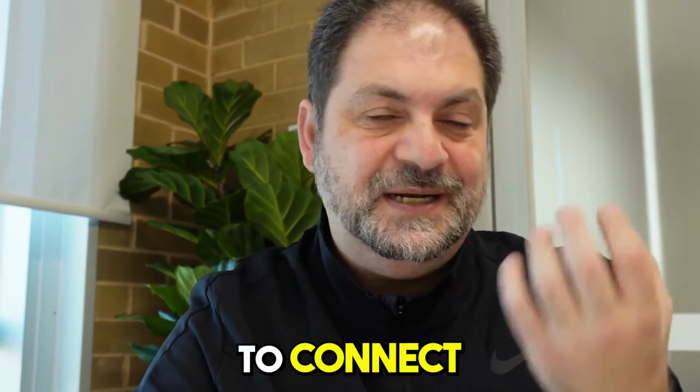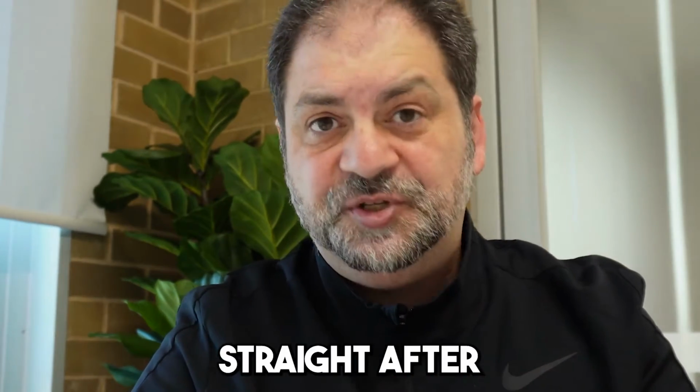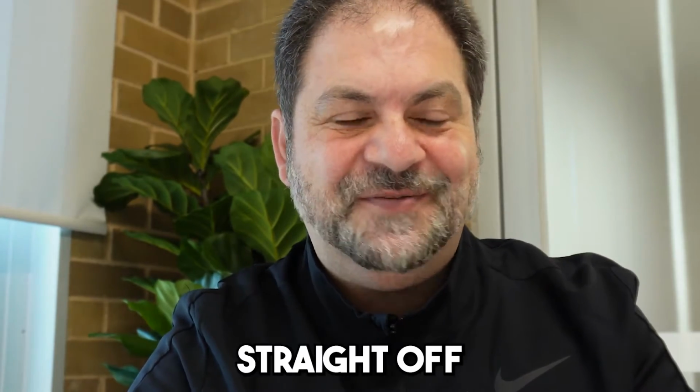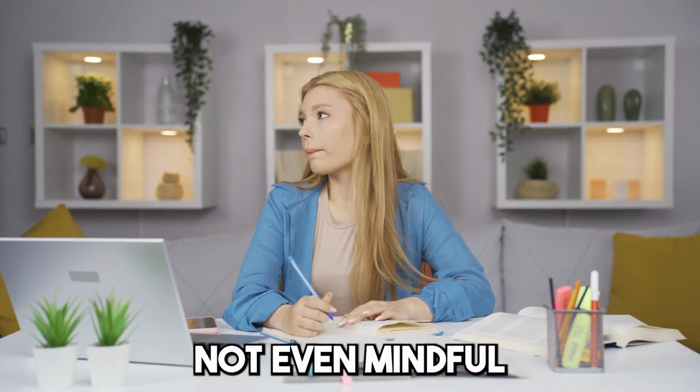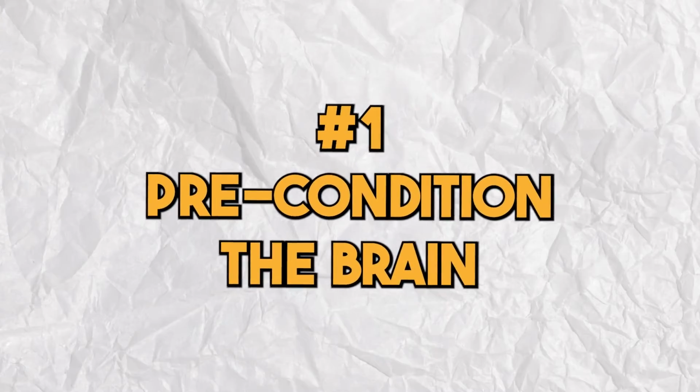That's pretty cool. Another big one, and this is an issue I've had for years, is reading. When you're reading something, don't just read it and keep moving along. See if you can visualize it, because as soon as you visualize it, it's a lot easier to connect to the brain. Very quickly, in order to remember straight after, you need to condition your brain first to make an association, because these things don't happen automatically. The reason we forget straight after is that we're not even mindful or attentive that we want to remember. The number one thing you should do is precondition the brain.